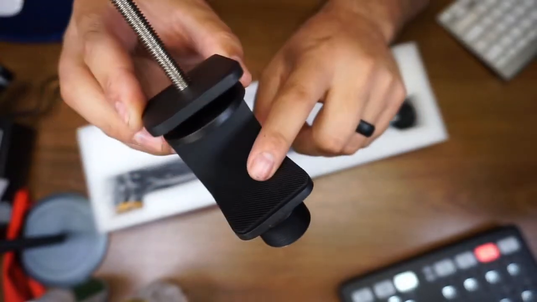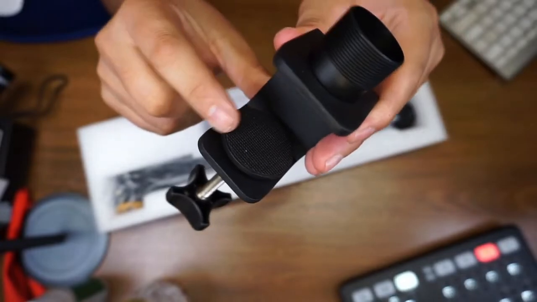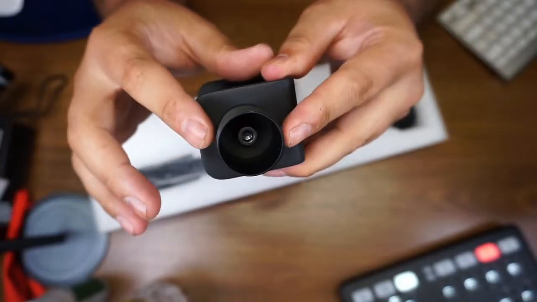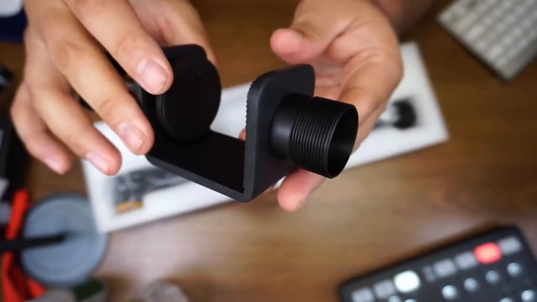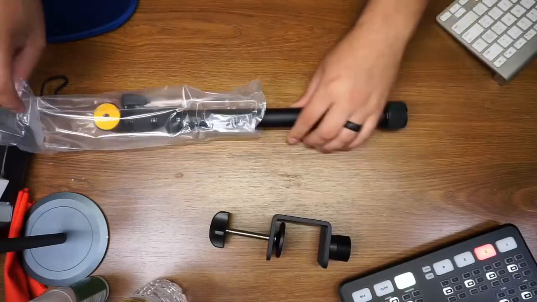Okay, I just opened it all the way for you guys to see it. And first of all, I want to point out that there is some type of rubber right here, and there is some type of rubber right here as well. Essentially, that's going to protect your desk, right? And then this right here, they have some threads in there. I'm assuming this is going to screw into this. Nothing else here.